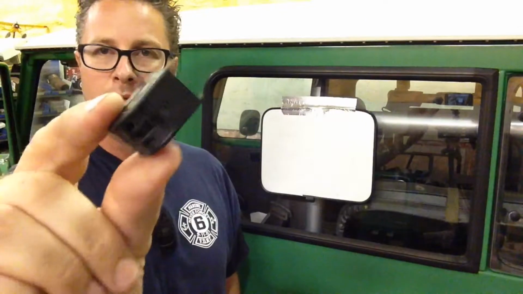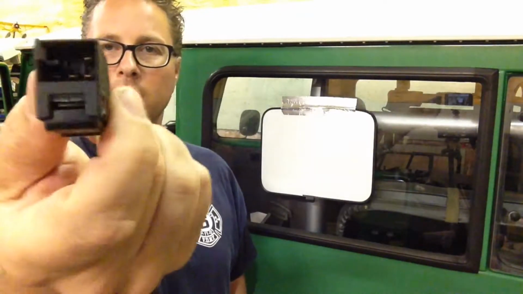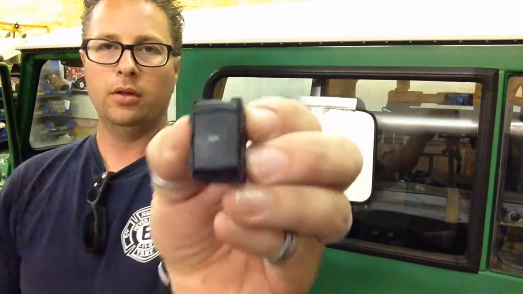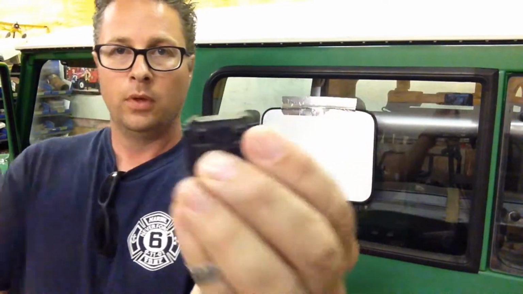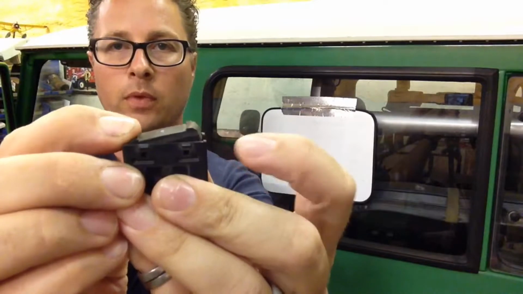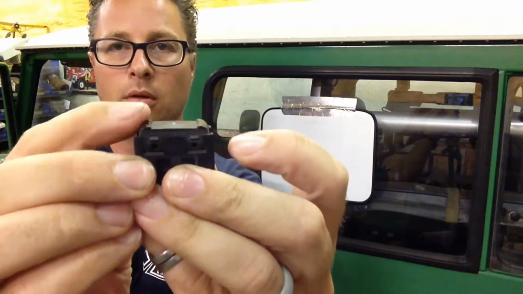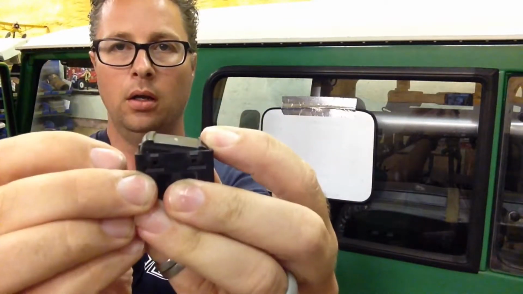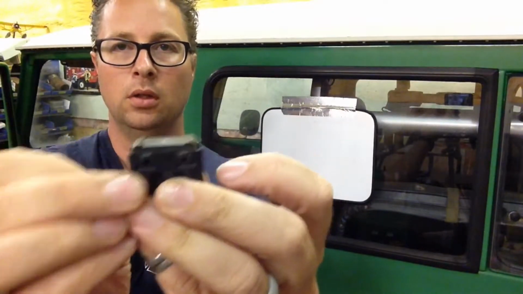What is that? Okay, this is completely unmarked, other than it's a window switch. If I look at this, this is a rocker style switch compared to a toggle. It has two directions, they're momentary. So this is an on, off, on switch.